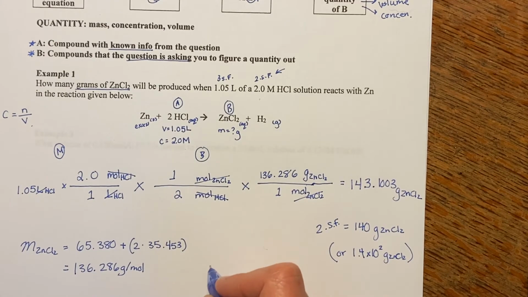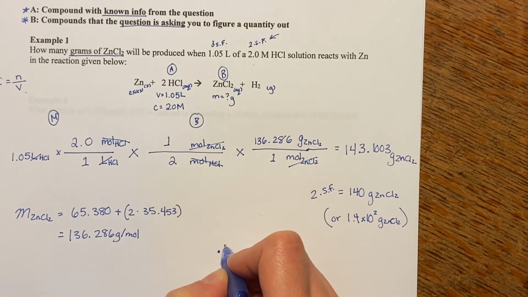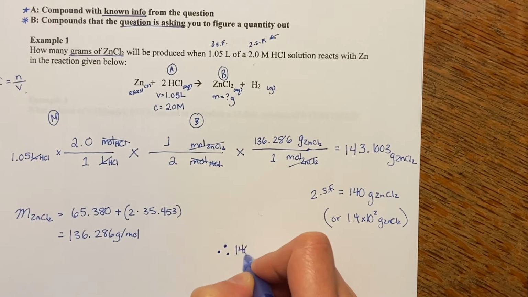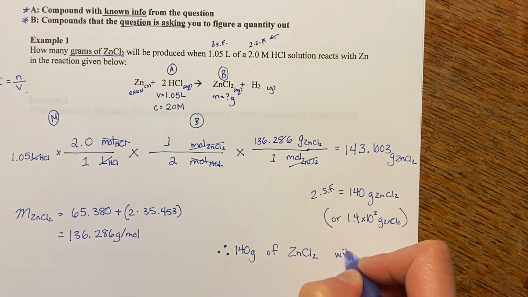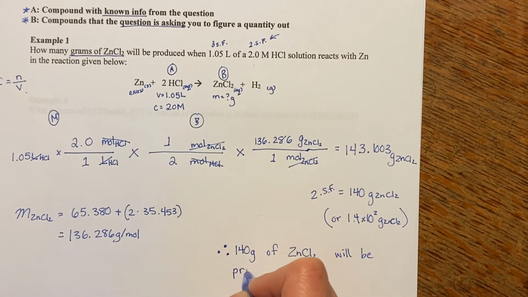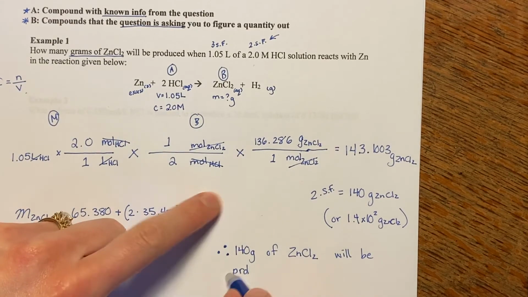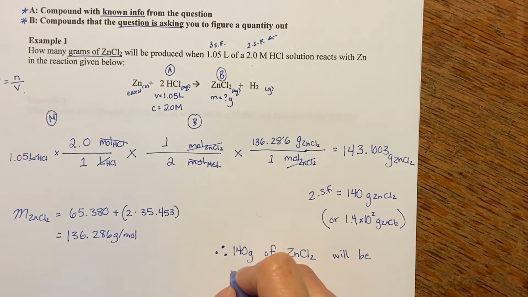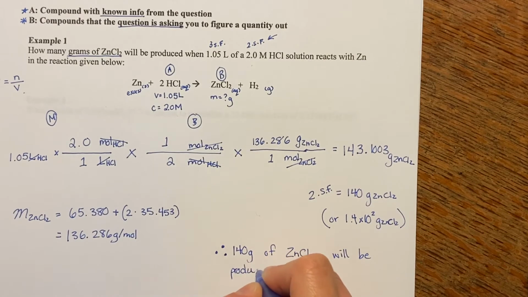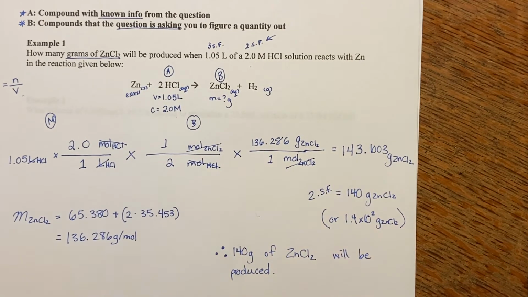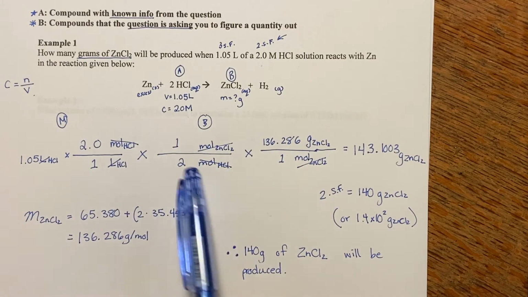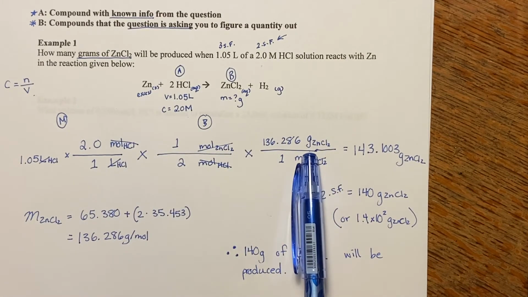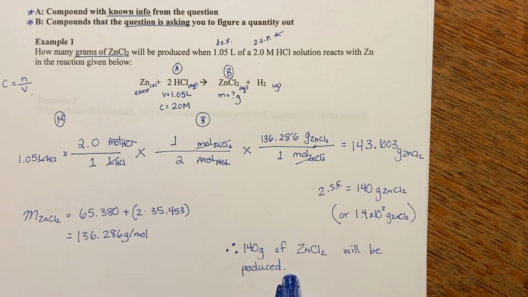Last step always is to write a therefore statement. So therefore, 140 grams of zinc chloride will be produced. There we go. So there's our whole sort of system for these types of questions. Convert to moles, mole ratio, and then convert to whatever it's asking you for. Check your significant figures and write a therefore statement.